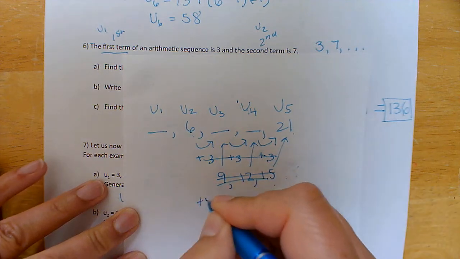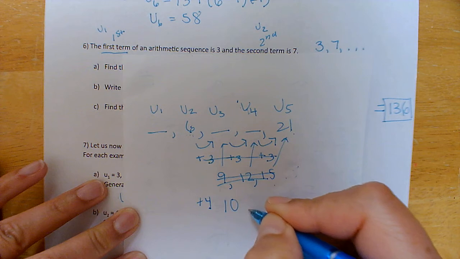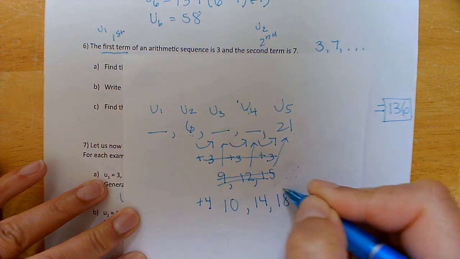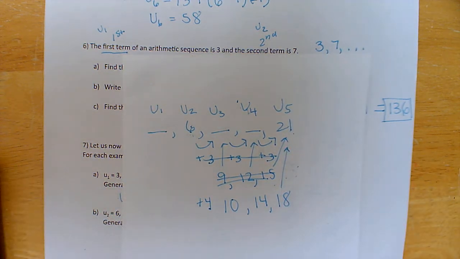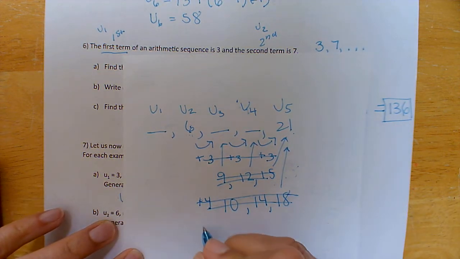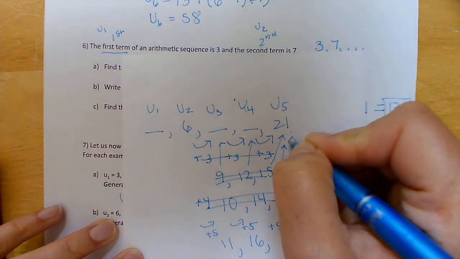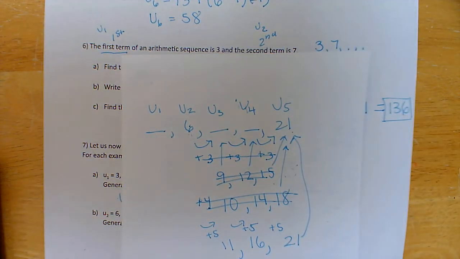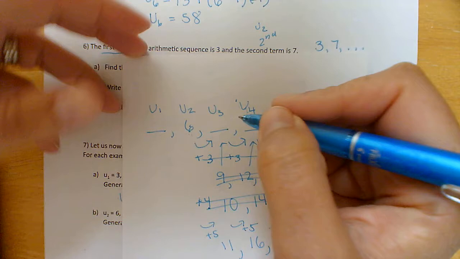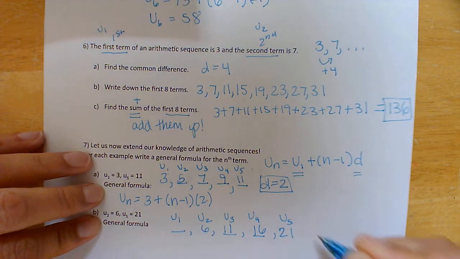Okay, let's try 4. So we have 6 plus 4 is 10. 10 plus 4 is 14. 14 plus 4 is 18. I have to wind up at 21. Did that work? Nope, that didn't work. Let's try plus 5. Okay, 6 plus 5 is 11. Plus another 5, 16. Plus another 5, 21. Did that work? Yes, that worked. So we know that the middle numbers are going to be 11, 16, 21.